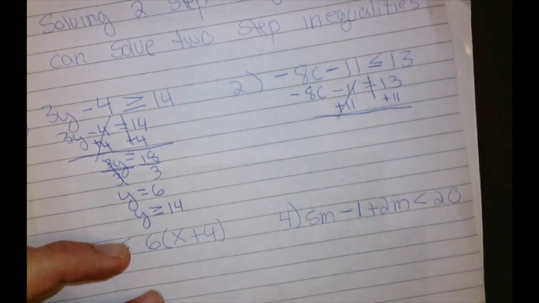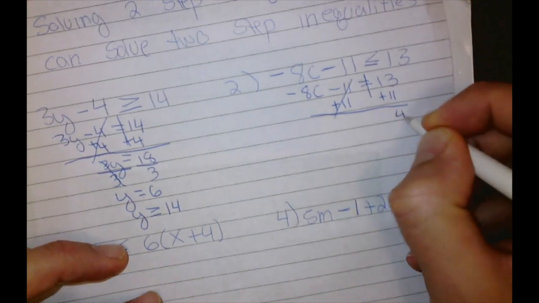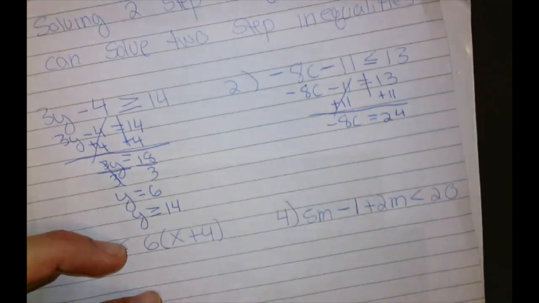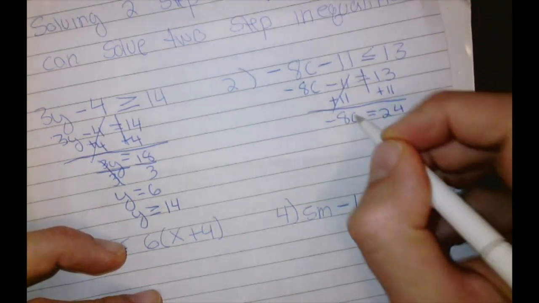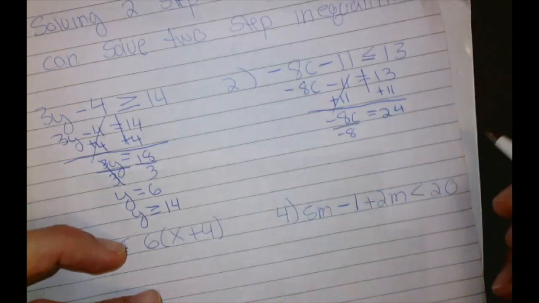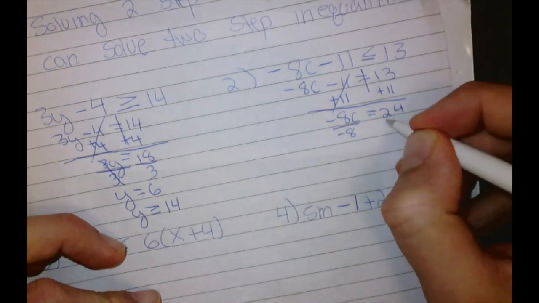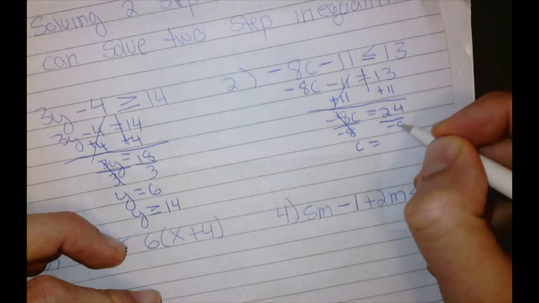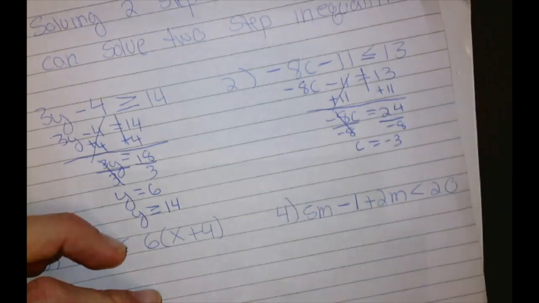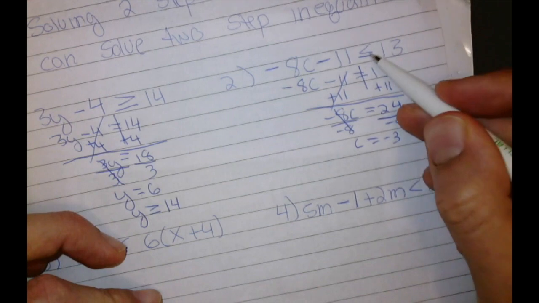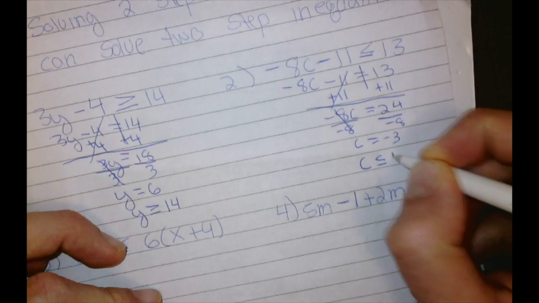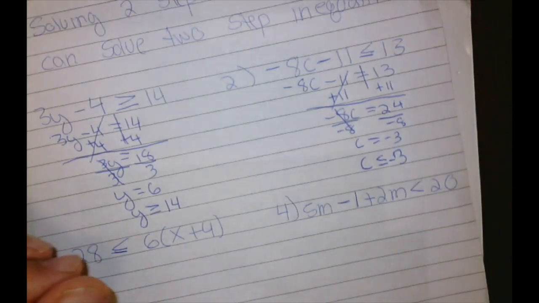My 11's cancel out. I have 13 plus 11, which is 24. Next, I'll bring down my negative 8c. Finally, since I'm multiplying, I'll divide both sides by not just 8, but negative 8. If I divide by negative 8 on the left side, I have to do the same thing to the right side. And I'm left with c, 24 divided by negative 8, is equal to negative 3. Finally, I'll take my inequality sign and put it back into my problem. So I'm left with c is less than or equal to negative 3.